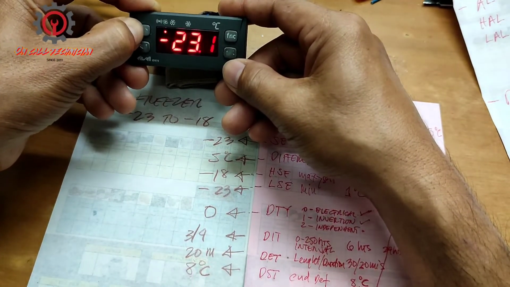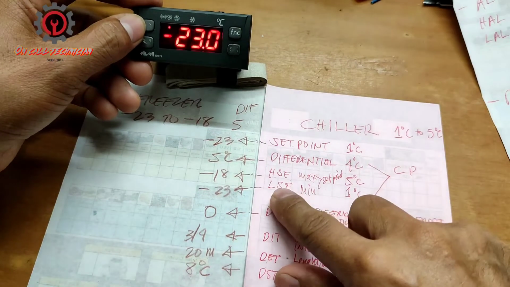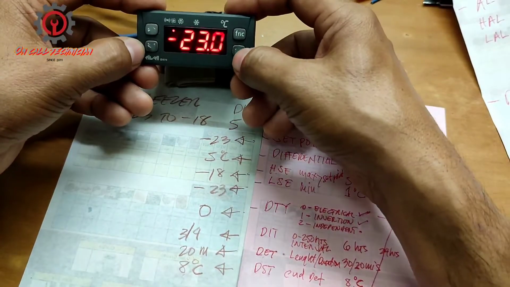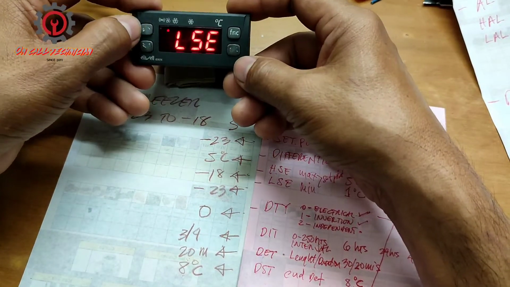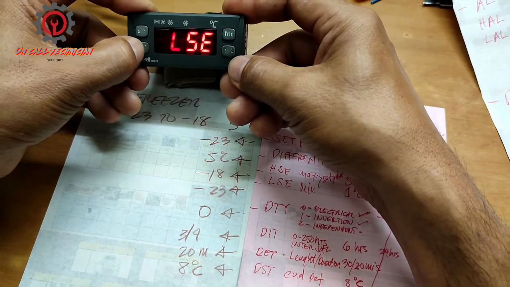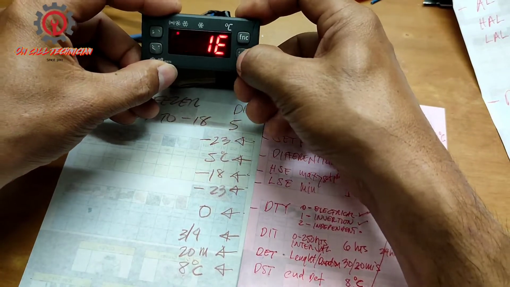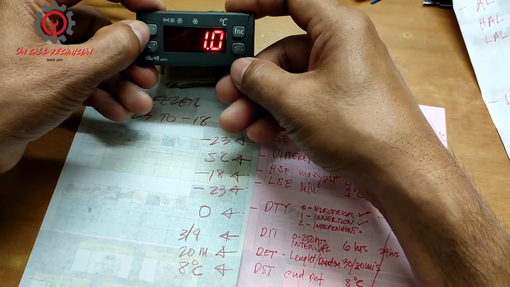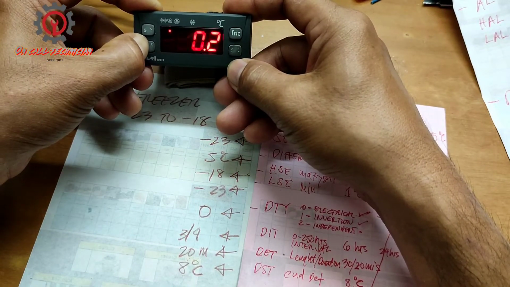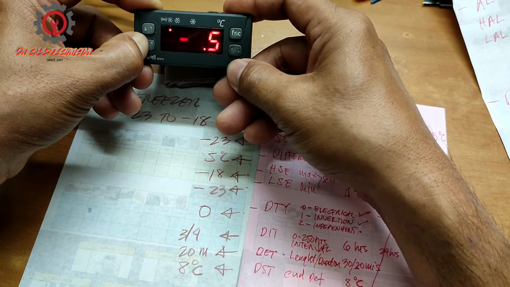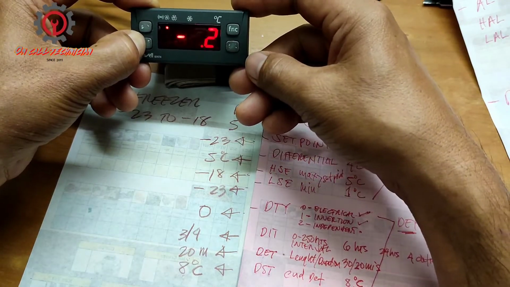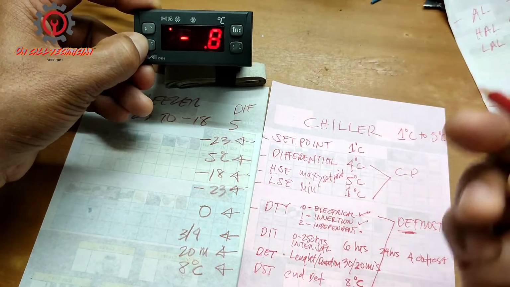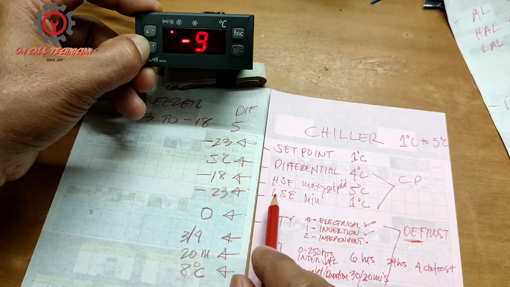So we just proceed to the LSE. Okay, LSE, then press set to memorize. Now let's go back to highest set point. We can now change that to -18. See, so first thing to change, guys, is the LSE. This one, our LSE.